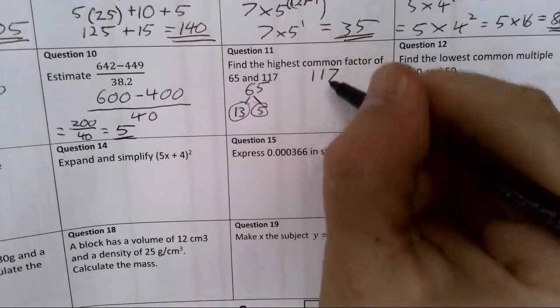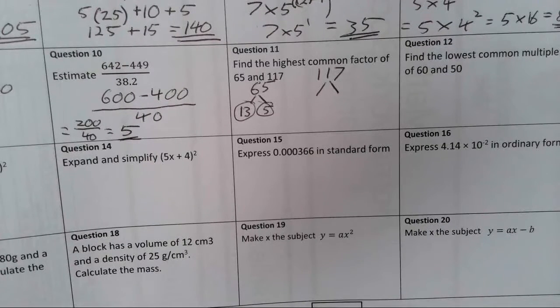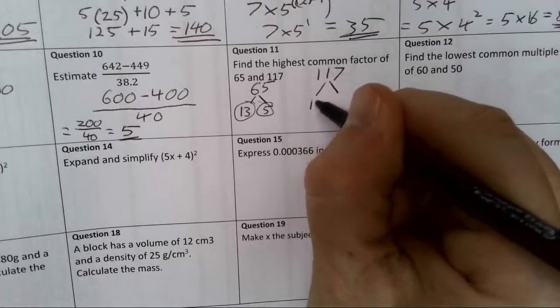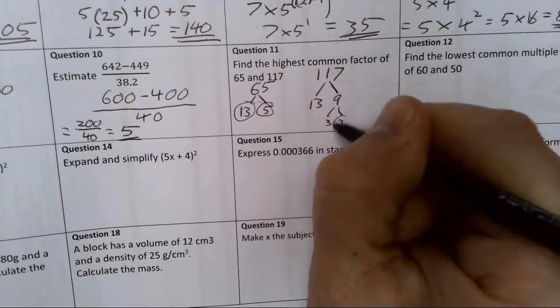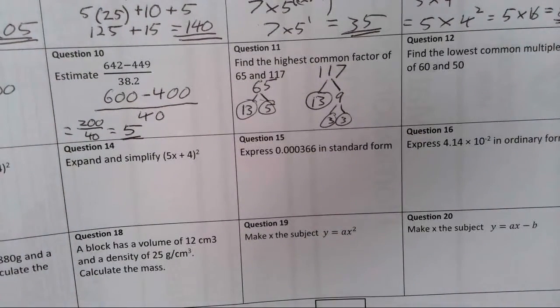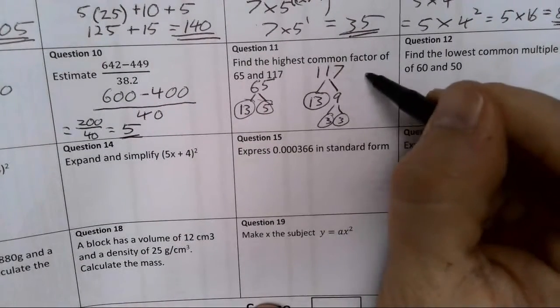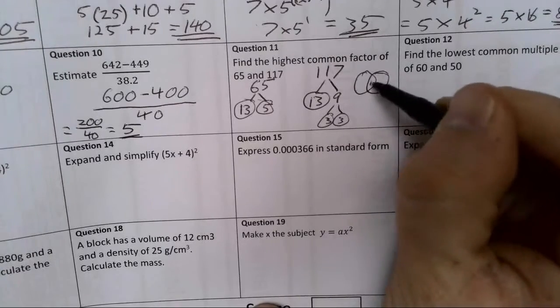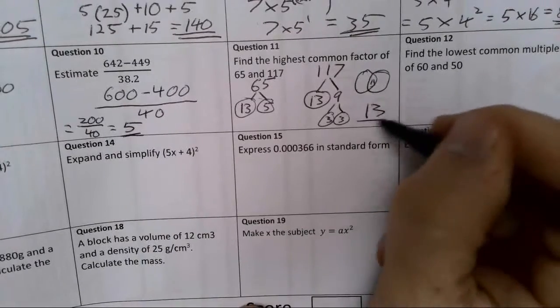And then for 117, I can't think off the top of my head, but I bet you 13 goes into it. So 13 goes in how many times? 117 divided by 13, 9 times. So we've got 13 times by 9, and then that's going to be 3 times by 3. There's my prime factorization. The highest common factor is just going to be the 13, because they don't share any others. So if we were doing a Venn diagram, the common factor is what is shared in the middle here. And it's only 13, so my answer is 13.